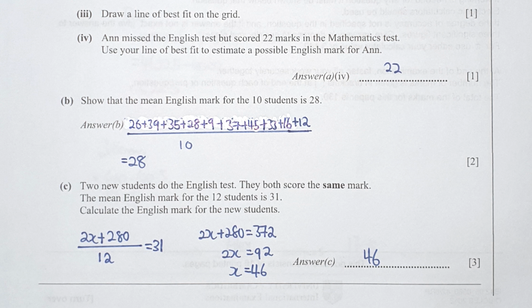So 2 new students have been added in, so (2x + 280) divided by 12, we get it as 31. So after the conversion, you get the 2 students' results as 46.